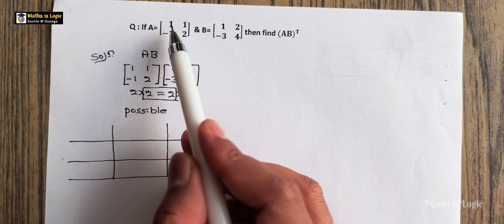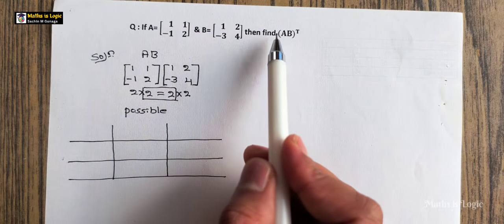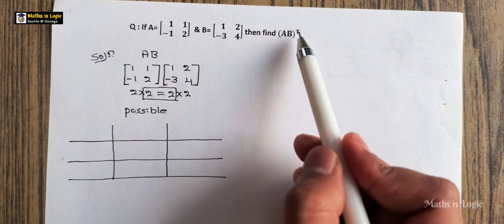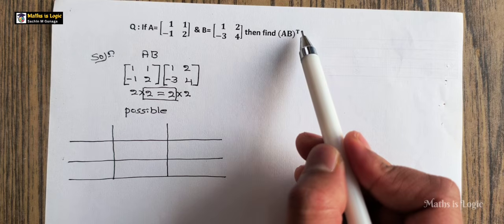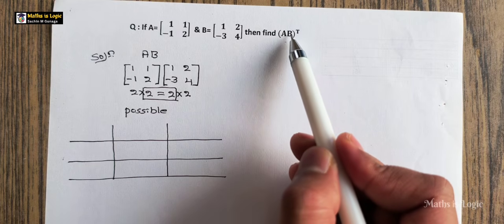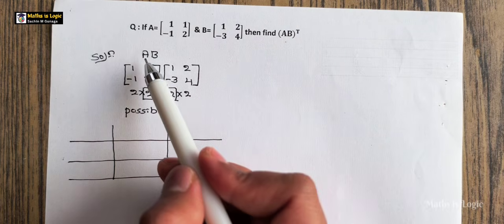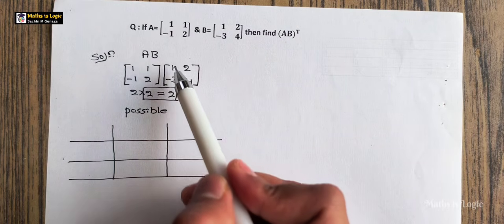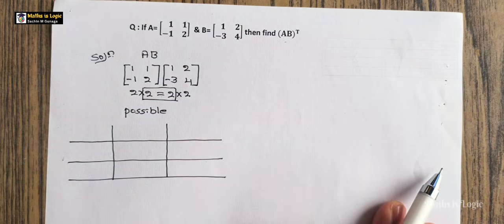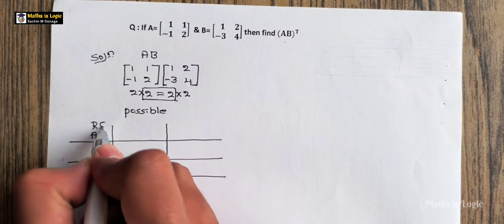Next, A matrix 1 1 minus 1 2, B matrix 1 2 minus 3 4. Find AB the whole transpose. So before finding AB the whole transpose, first we need to find out the inside value. What is that inside value? AB, because we don't know the AB value. Therefore, take that AB first. Then A below A matrix, B below B matrix, write the order, equal, so it is possible. Now apply the box method. So in this corner write AB row column.